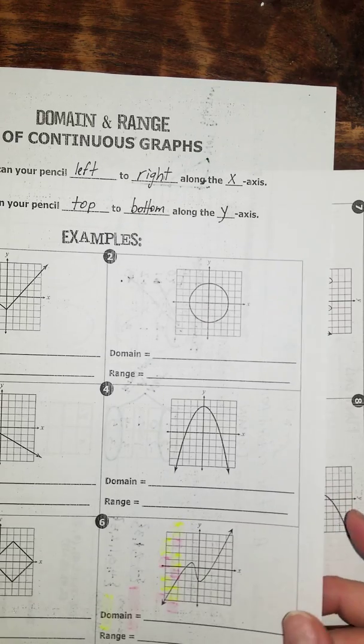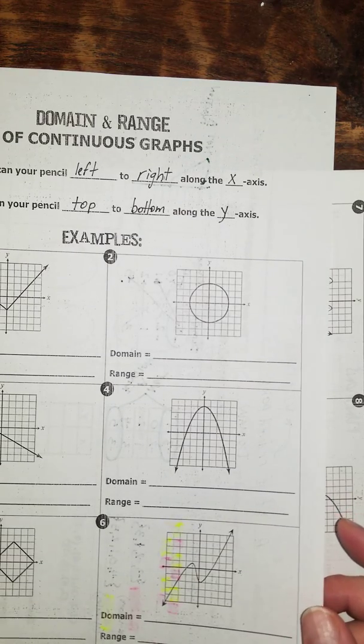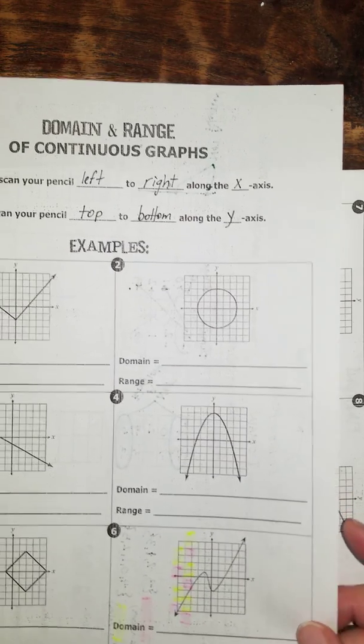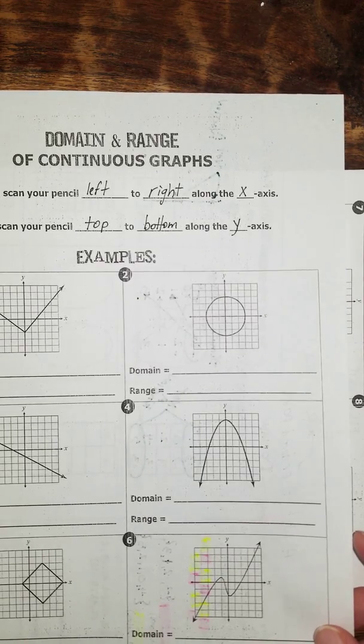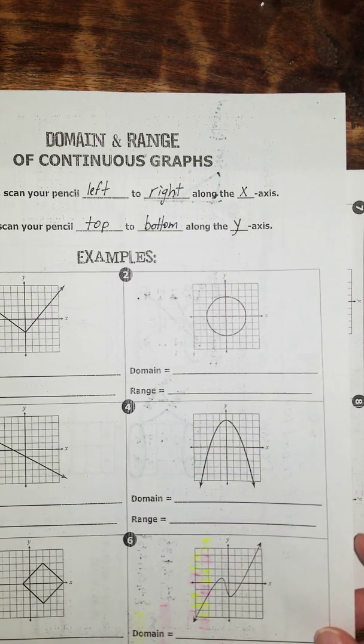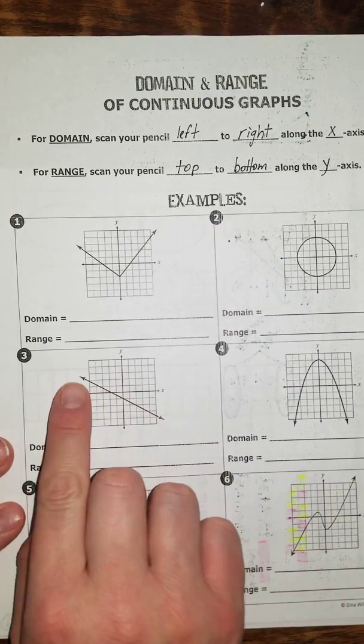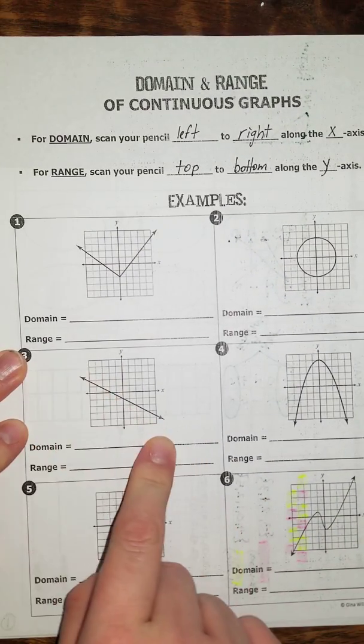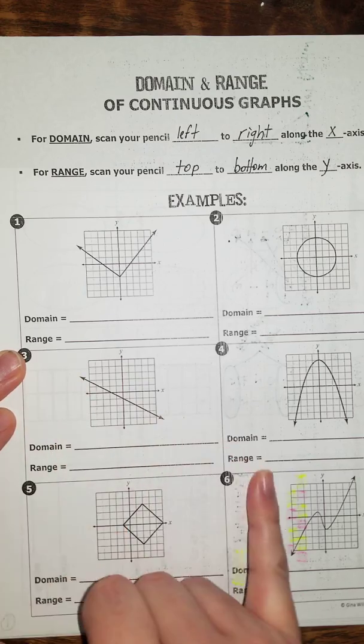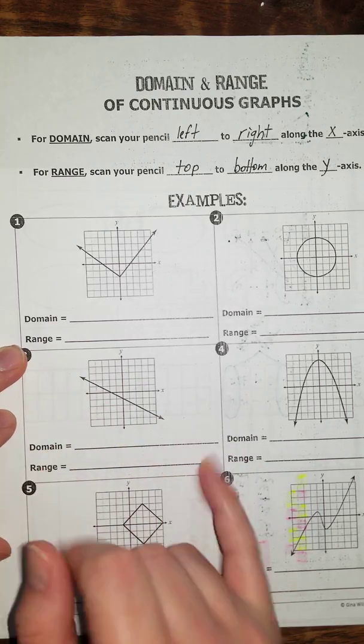So let's take one of these. This is where the notation doesn't have to be quite as complex as what Khan was doing. So if I look at, well, let's look at number 3. Number 3 is a pretty simple one. Number 3 is just a straight line, right? So it wants to know my domain.